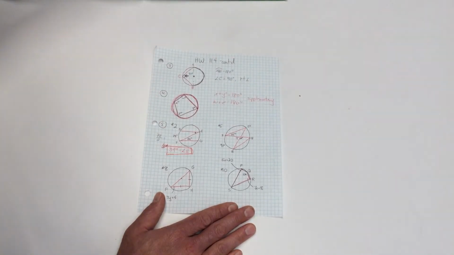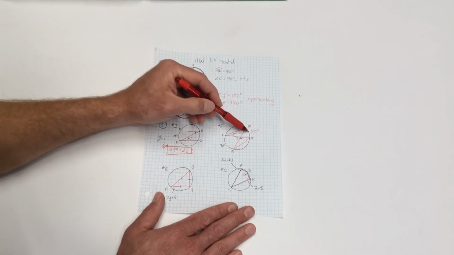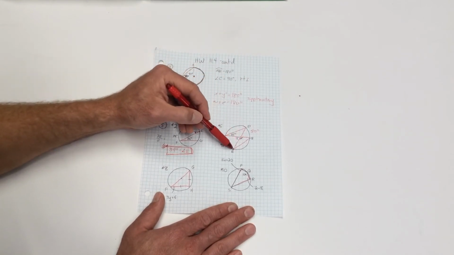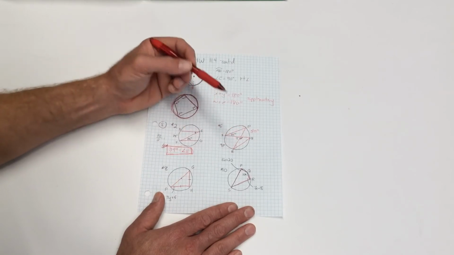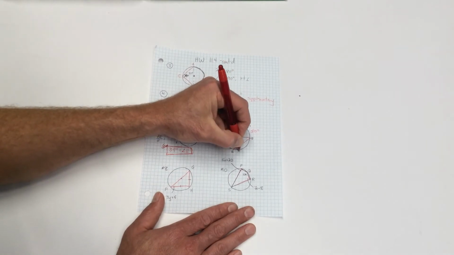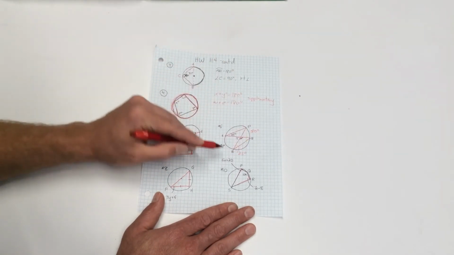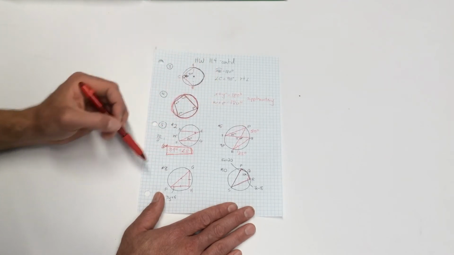So that means out here, PQ must be twice that, 50. And then I can see that PQ is also intercepted by R right here. So that tells me I know what angle R is. Angle R must be 25 degrees also. So angle R and angle S are congruent because they intercept the same arc.